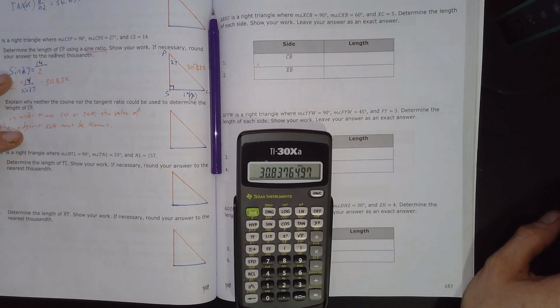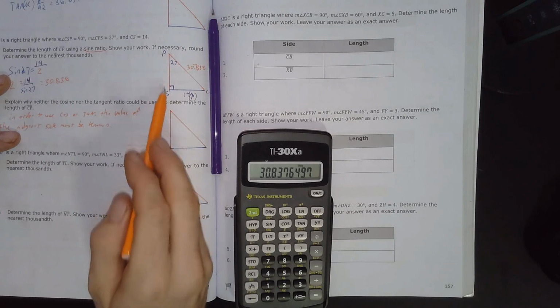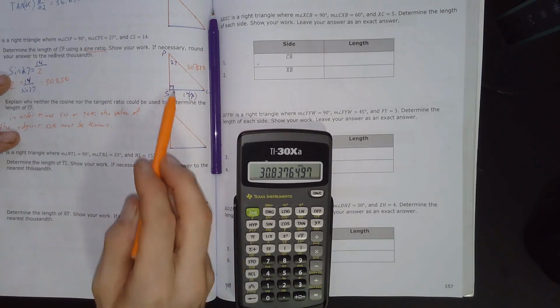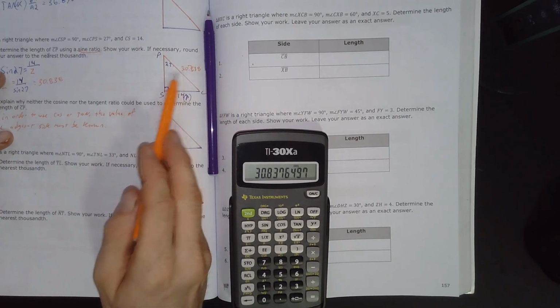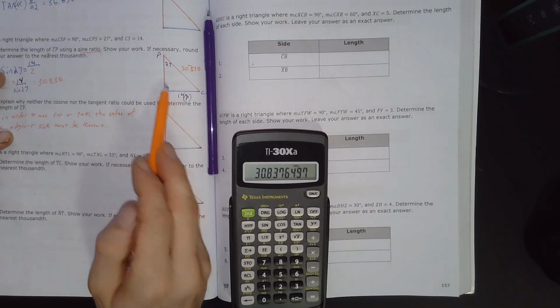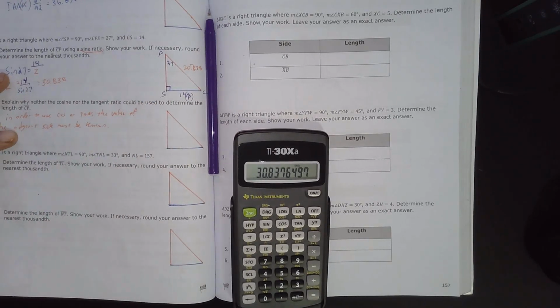Yeah, so it's saying that we couldn't have figured it out. We can't use tangent to figure out the hypotenuse because it's not part of it, and we could have used cosine to figure this out, and then we could have used Pythagorean's theorem to figure out that, but it would have been a double step type of thing, right?